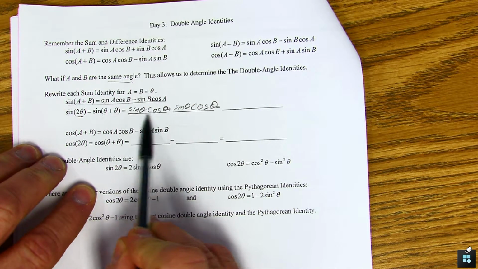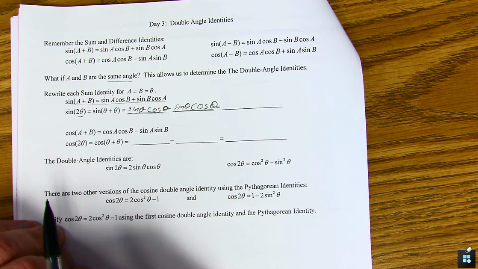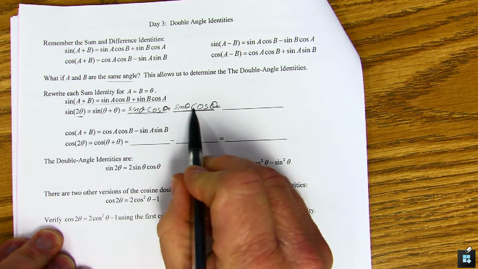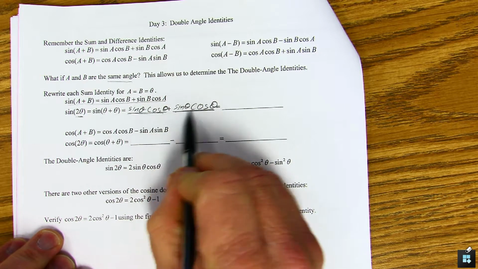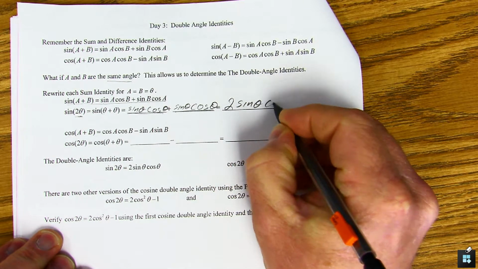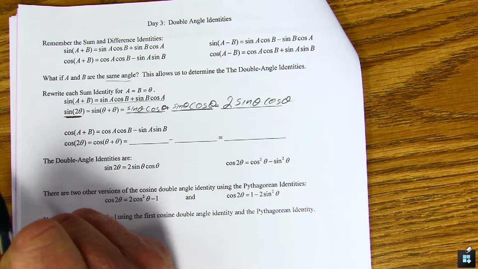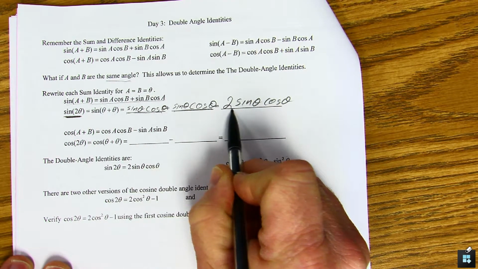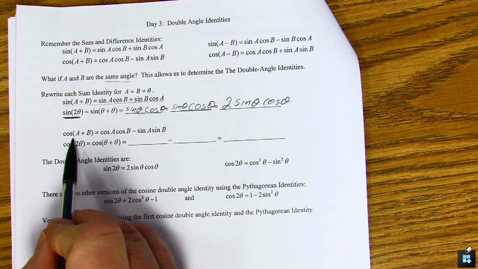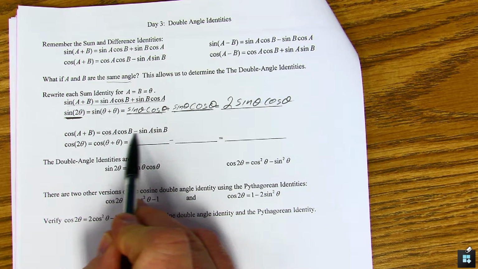If you look here, what are these two things right here? I'm hoping you said they're exactly the same, because they are, which means if I have one of them plus another one, that gives me 2 of them. That's 2 sine theta cosine theta. So the double angle identity for sine is: sine of 2 theta equals 2 sine theta cosine theta.